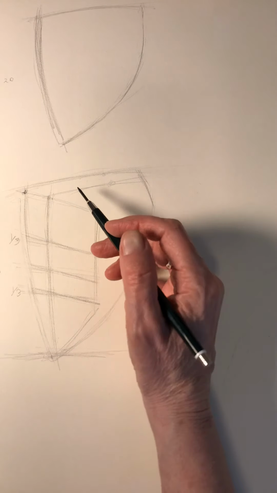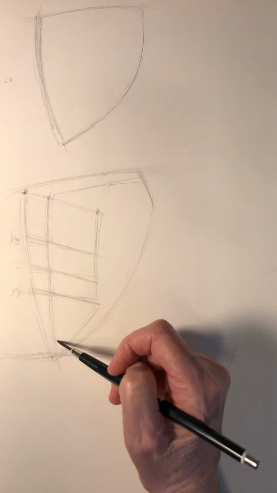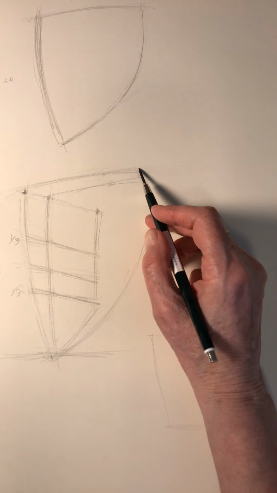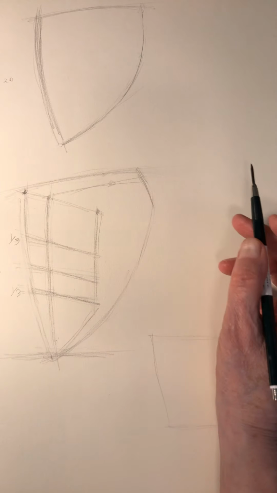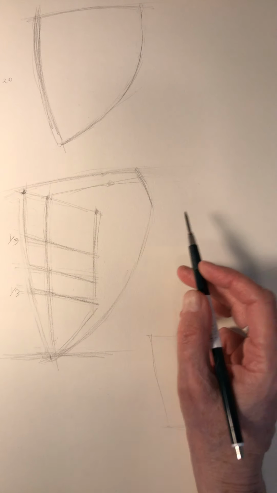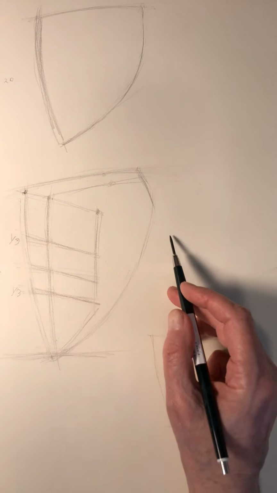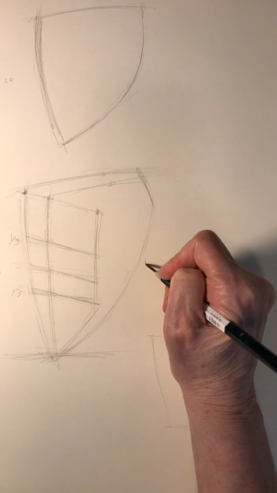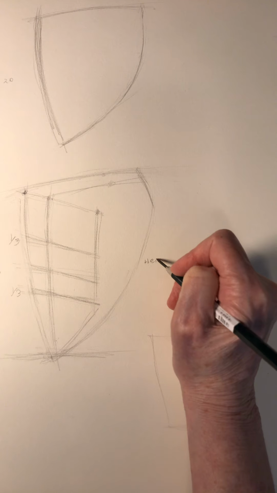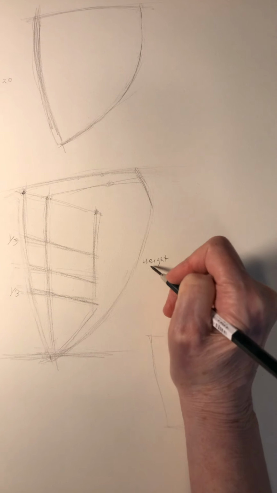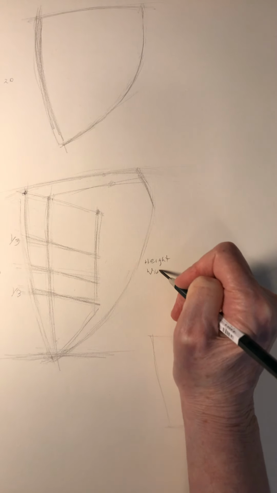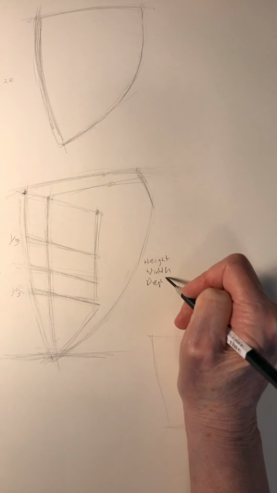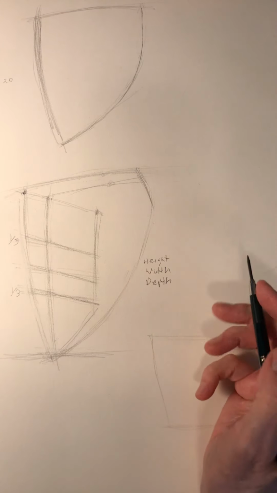So then you're going to divide, you've got your midline or center line, you've drawn the back of the skull here, and you're acquiring the back and the height of the skull. So you've got your height, width, and depth. And that's what you need for a three-dimensional form: height, width, and depth. Really important in drawing the figure.